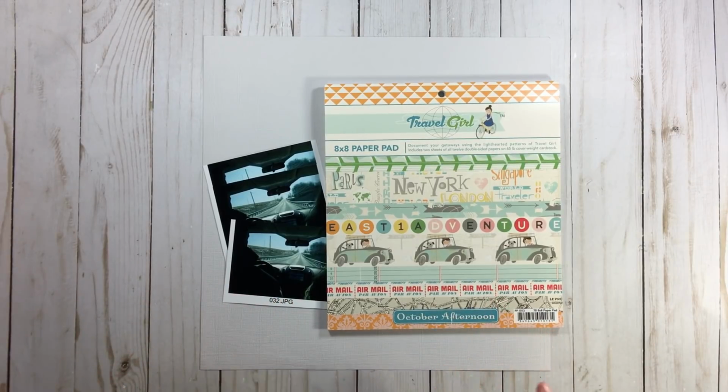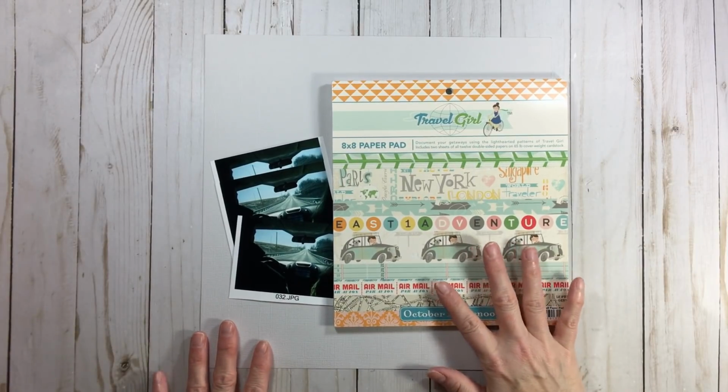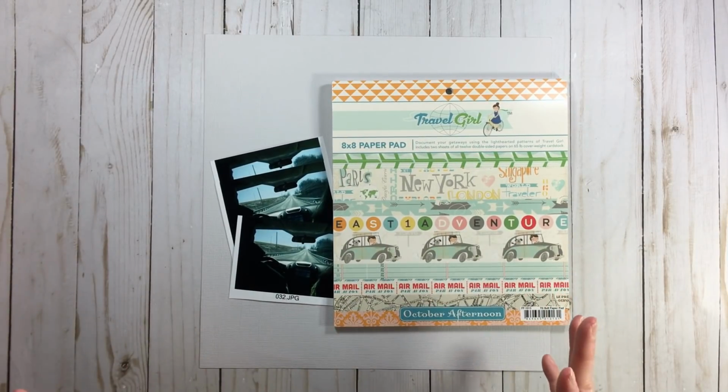And so this has to be a fast page because I'm getting like a week behind on everybody else. So I got to play catch up a little bit. I got to step it up here. So I'm going to just pull a couple papers from this. I'm going to let it be a block design. It's going to be a simple design.